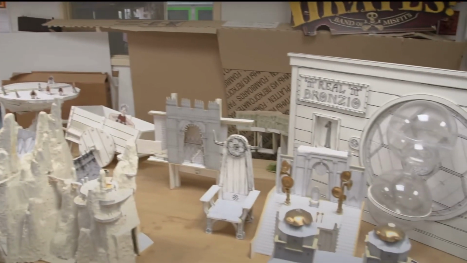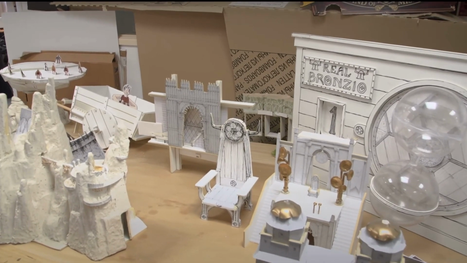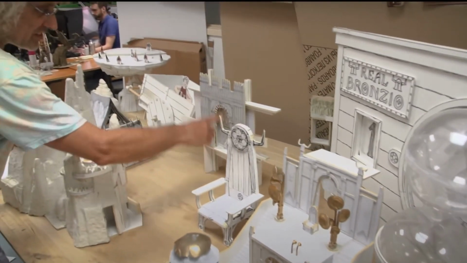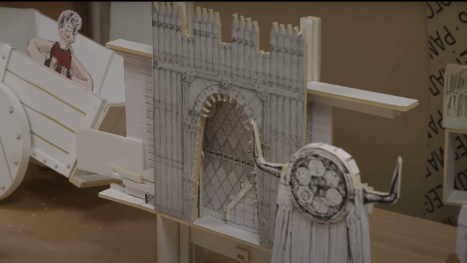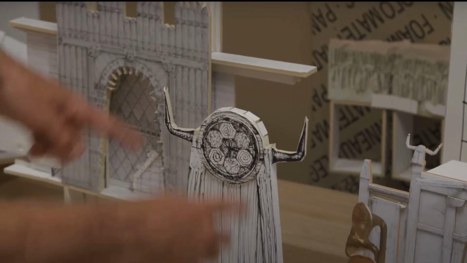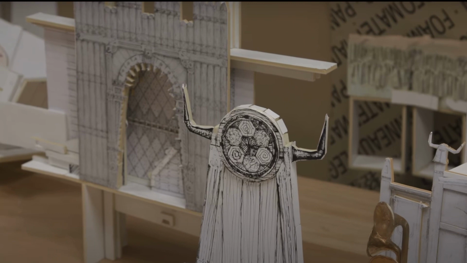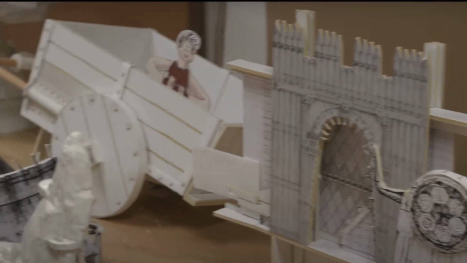Once the set is built, test it with your characters and props. Make any necessary adjustments to ensure that everything fits and functions as intended. Pay attention to the scale, proportions and overall aesthetics.